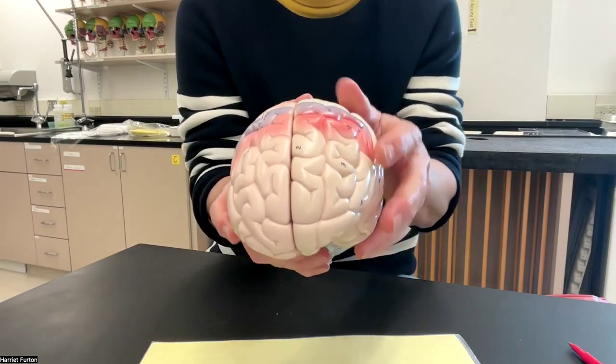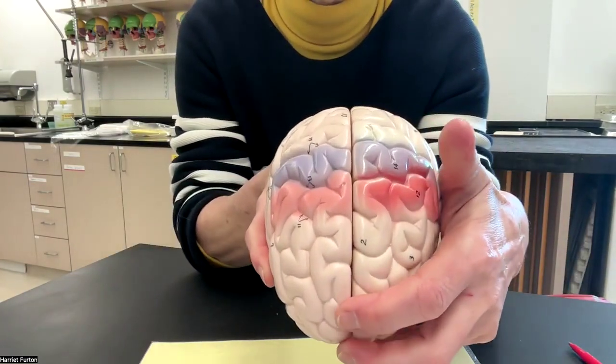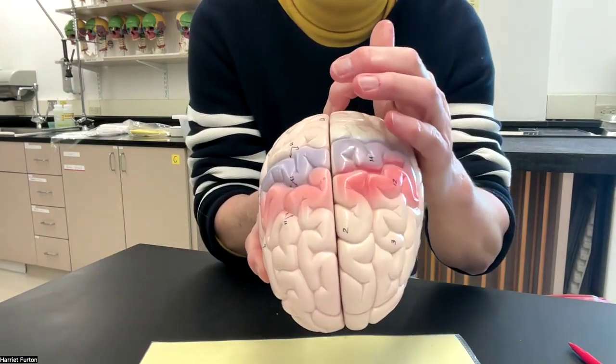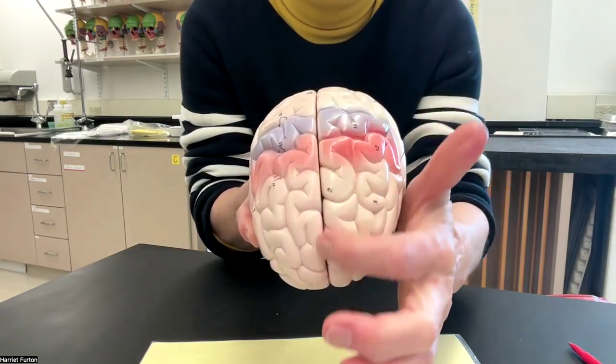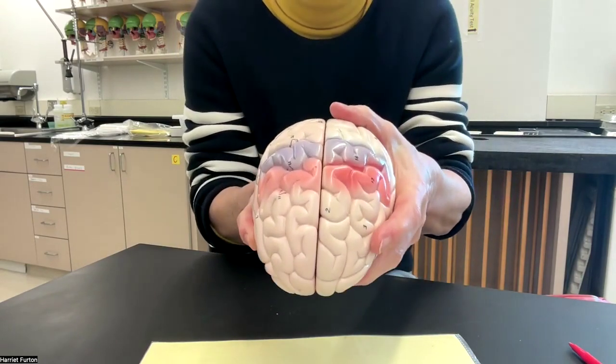The left and the right hemisphere are separated by the longitudinal fissure. And here, fissure means super deep.